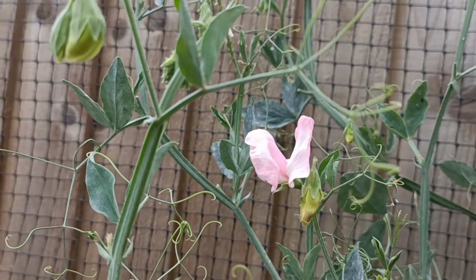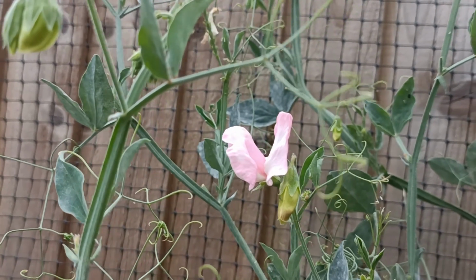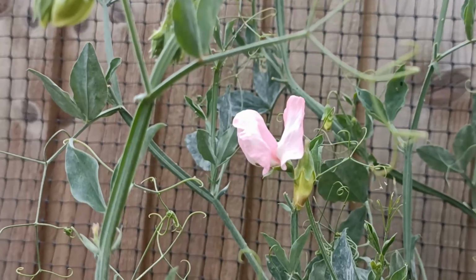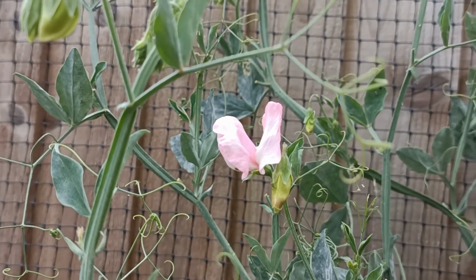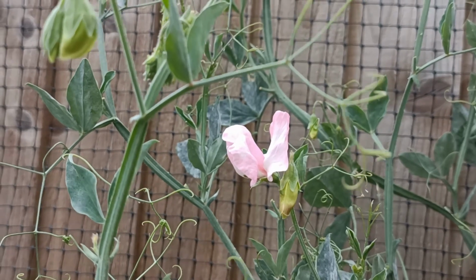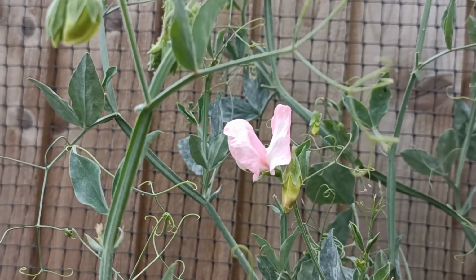Another one here where I've seen the sweet pea flower. I went to take a photo of it and I've realised the little bud on the right hand side, which when it's actually in the image is quite distracting. So better find a different sweet pea flower, I think.